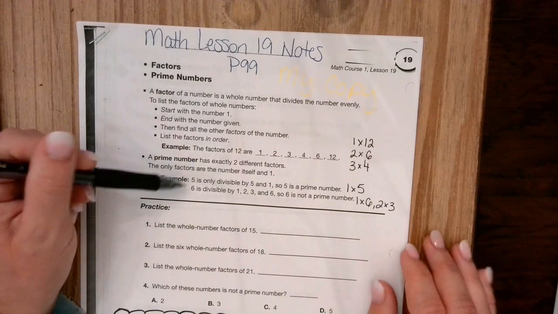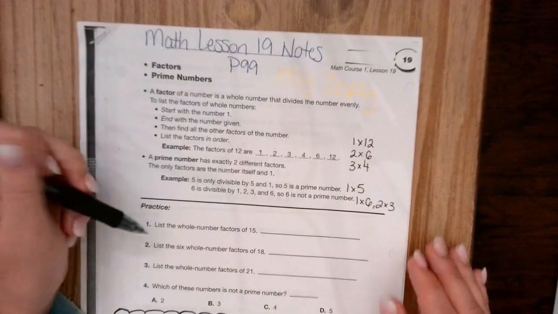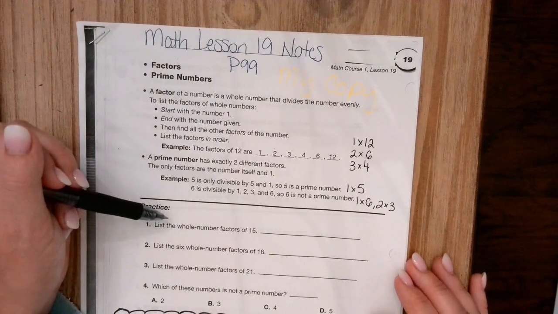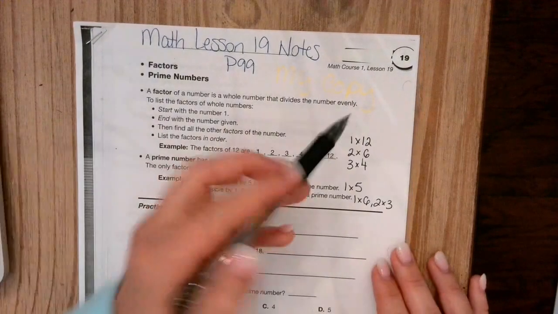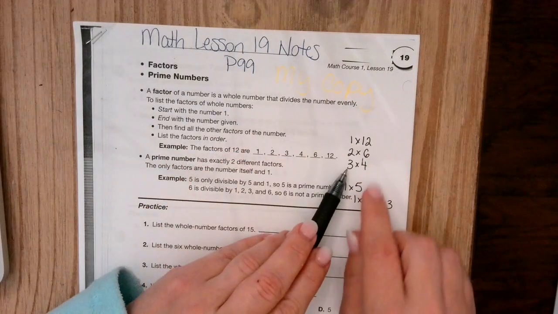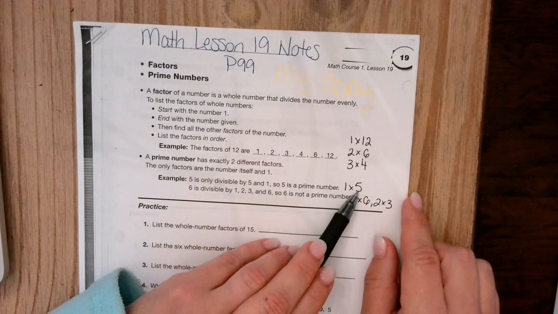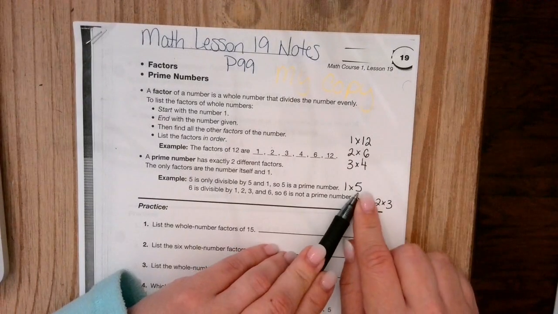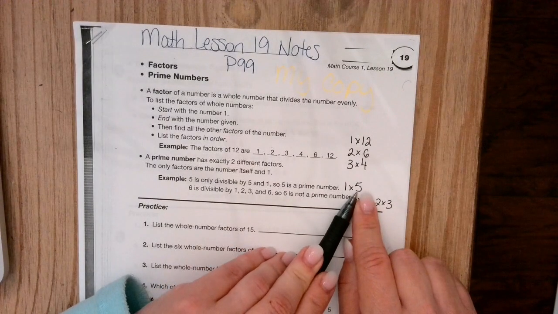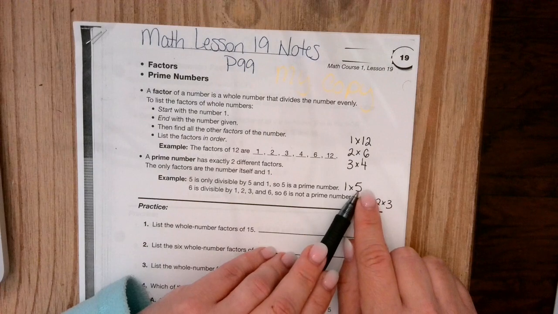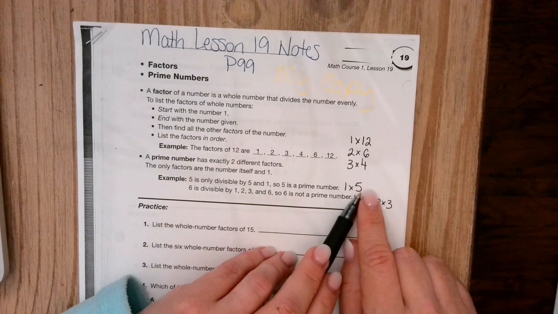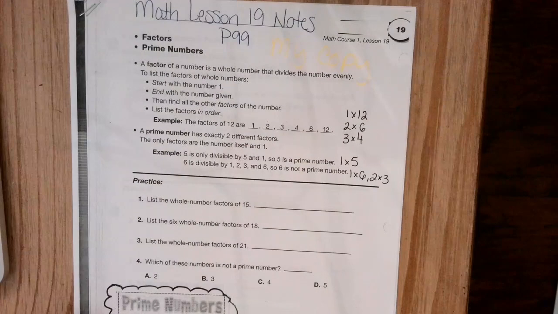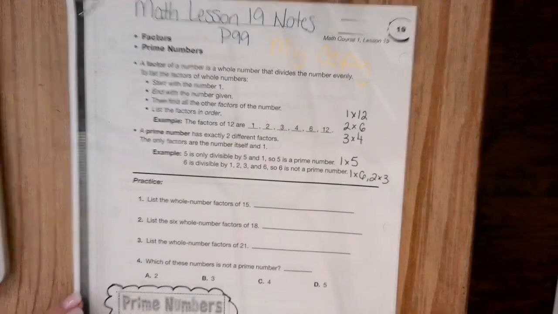Now, another tricky part with this is that factors can actually be prime numbers. So, for example, we just said that 5 is not a normal number because it is prime, but 5 itself can actually be a factor of another number. Okay, so let's put this into practice, and I think it'll make a little bit more sense.